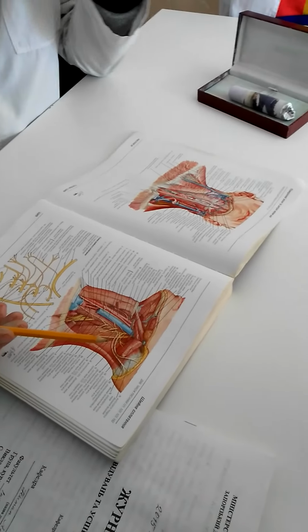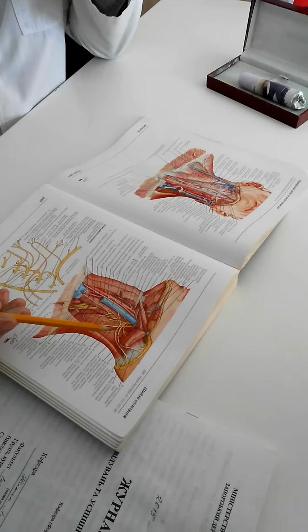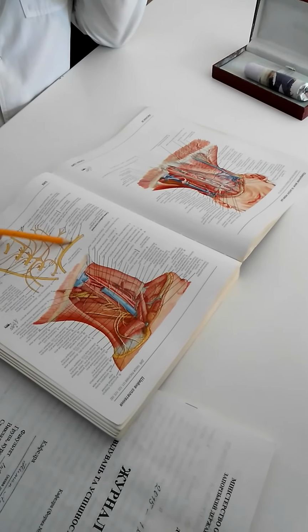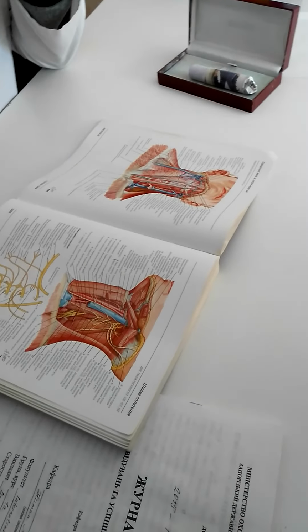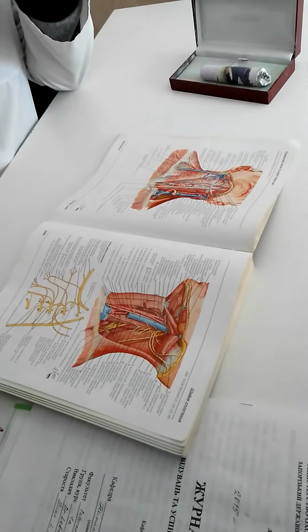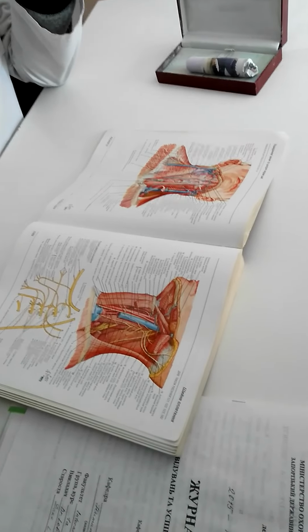And now you have to remember the previous topic: nervus hypoglossus together with the cervical plexus forms ansa cervicalis. You remember.